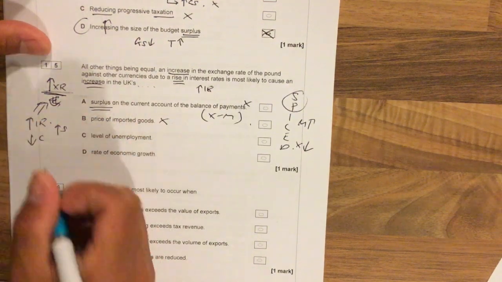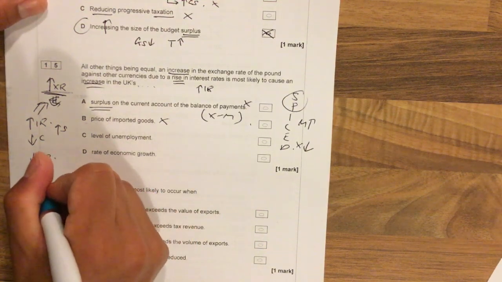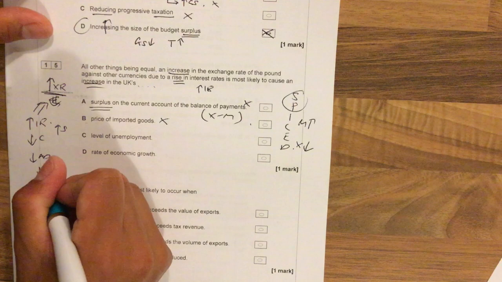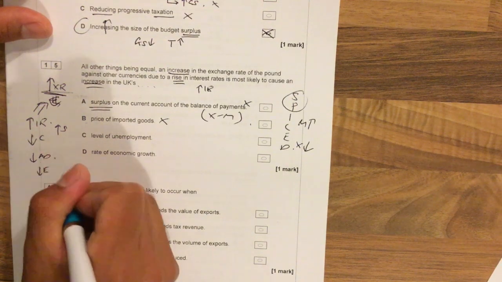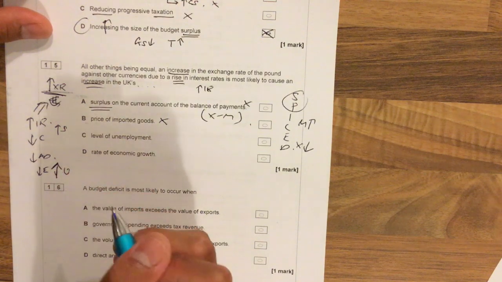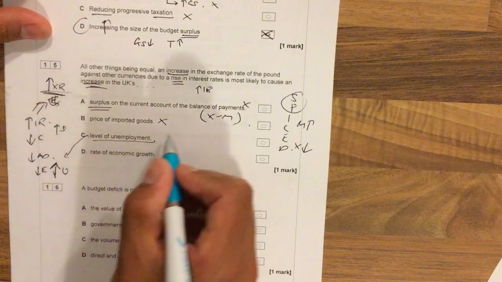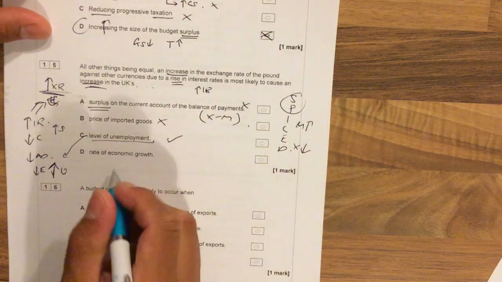So therefore consumption's going down, ceteris paribus, AD is going down, AD goes down, employment will go down, which means unemployment is going to go up. So increase in the level of unemployment. So that is correct. And let's just go for what the other one is.